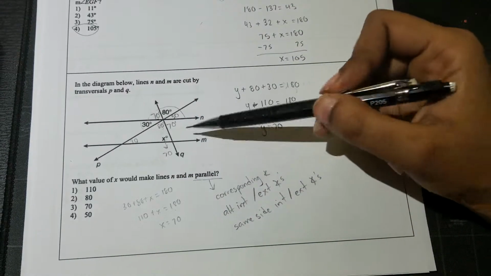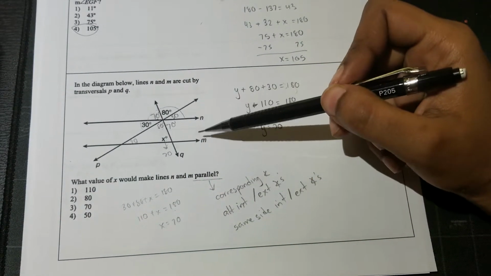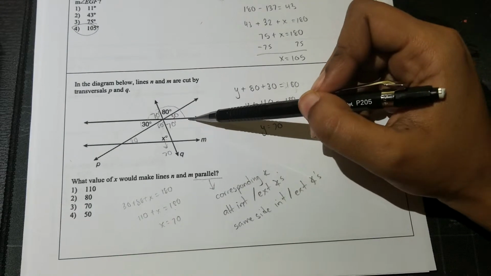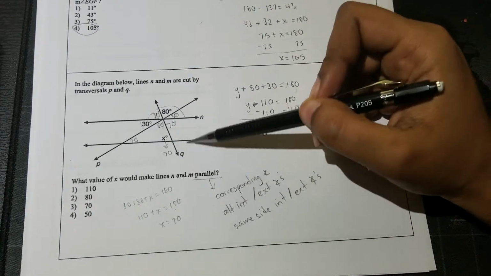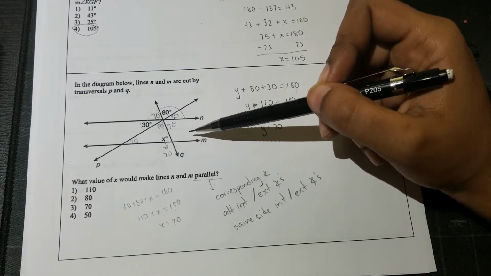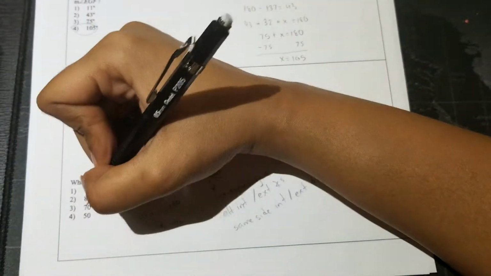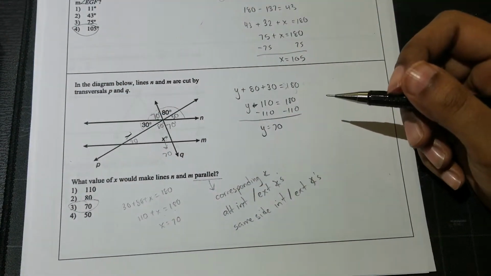Now, with this problem, even though you're trying to prove something is parallel, you can assume that these lines are parallel to see if it actually works out. And that'll help you get your answer. Otherwise, you won't be able to progress.